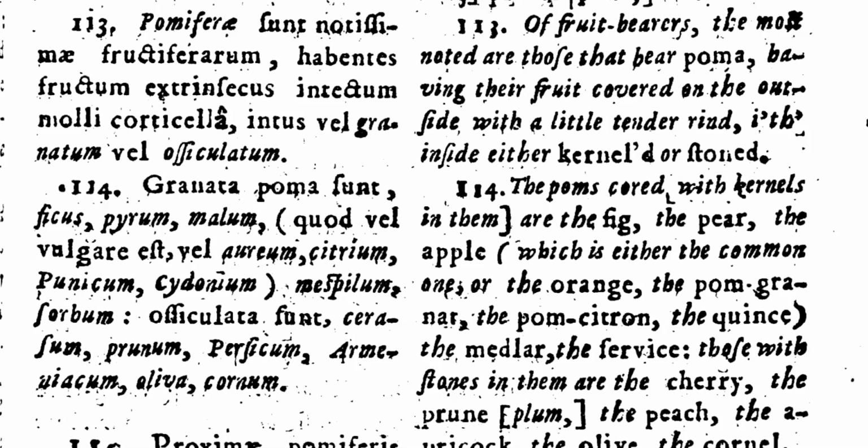habentes, having, fructum, extrinsecus, in tectum, molli corticella. They have the fruit on the outside covered by a soft rind, a thin cortex, a very thin skin. Intus, in the inside.